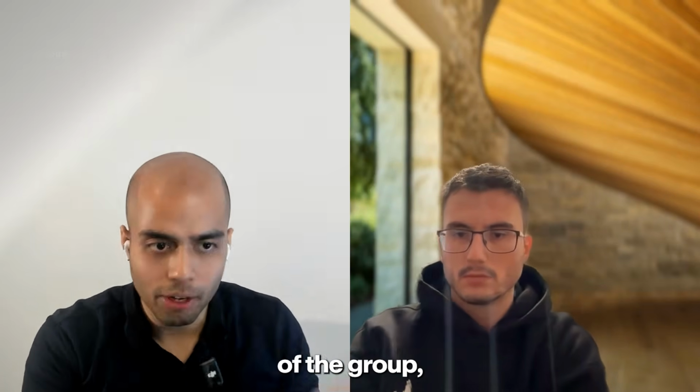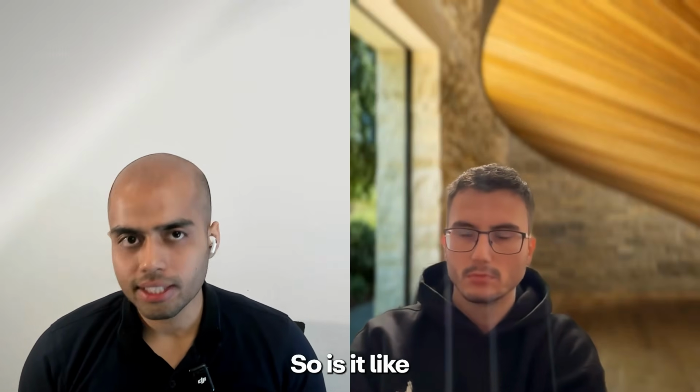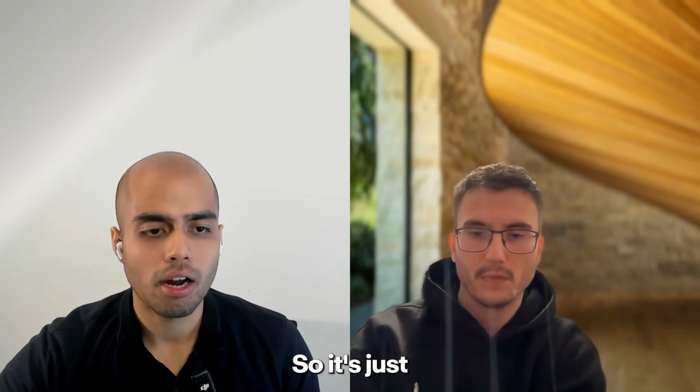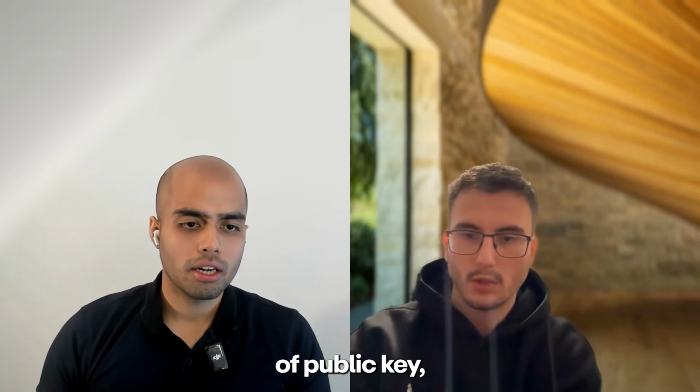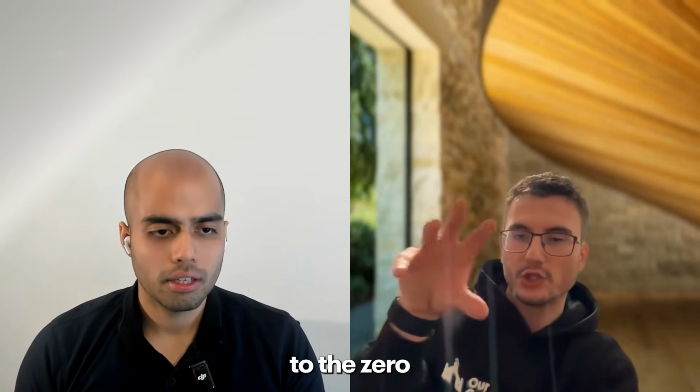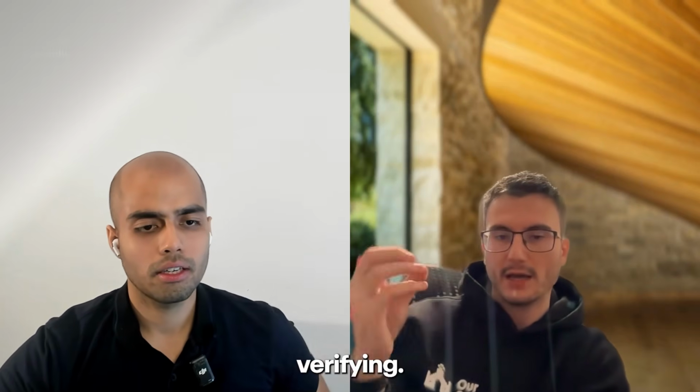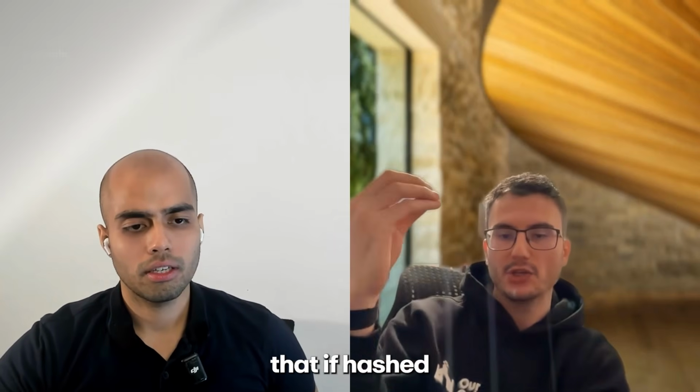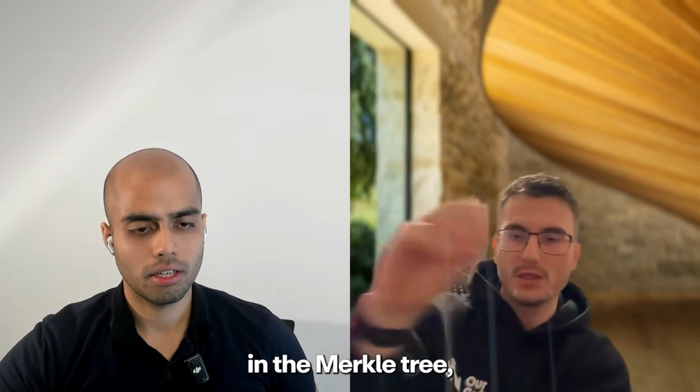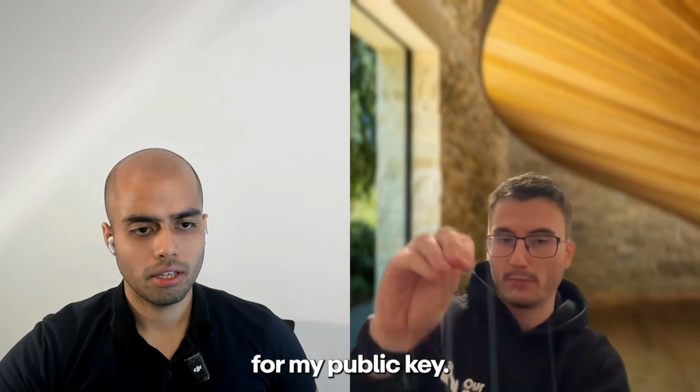When you say using ZK for proving that you are part of the verified ID group, is it like generating a ZK proof of some kind of Merkle tree? That's Semaphore v3, which is the previous version. So it's just the Merkle tree of public keys. You can think of it as that. The zero knowledge circuit is essentially verifying I have a secret that, if hashed, gives me one of the public keys in the Merkle tree, and I have the Merkle path for my public key.